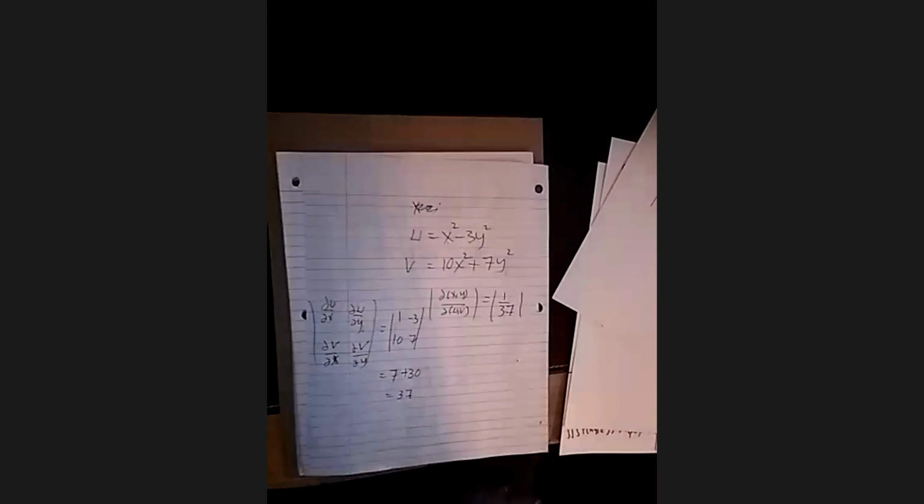Analogy. Remember when we did the cover-up method? It's only good for linear. It's only good for 4x plus 1 over x minus 2 times x minus 3, those kind of things. If there's an x squared minus 2 in the bottom, the cover-up method doesn't work.